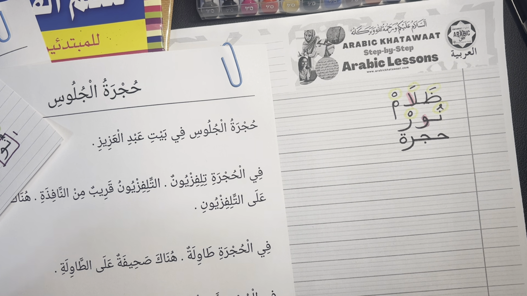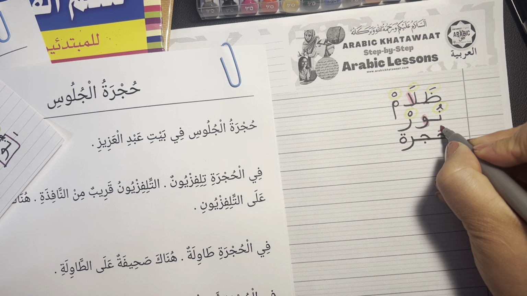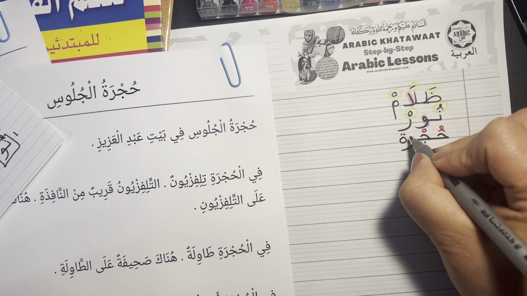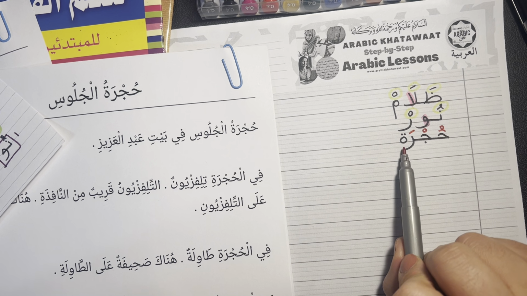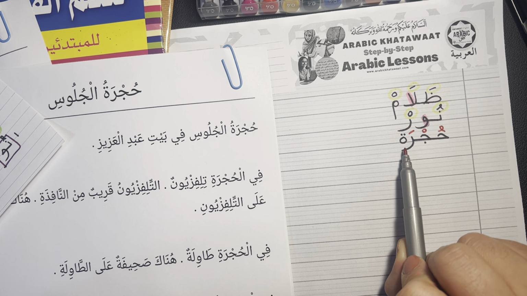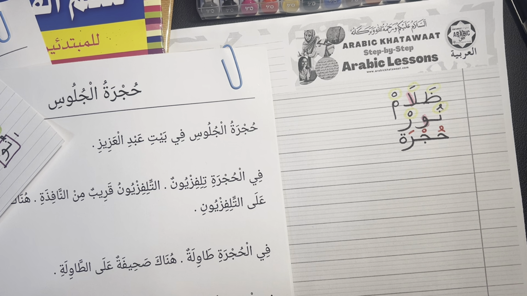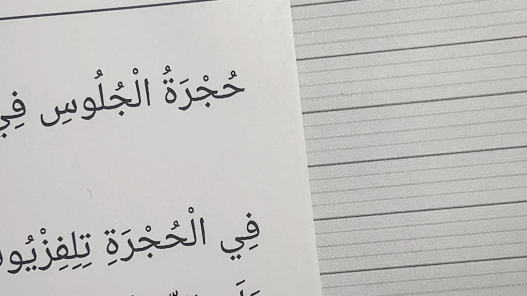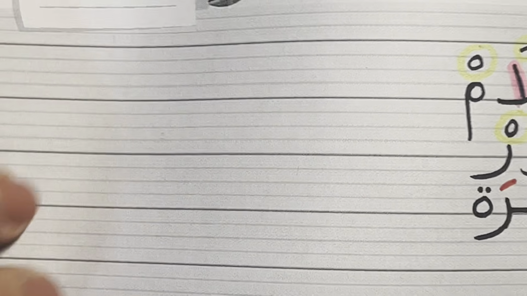I will color code. That way I can recognize the short cases. حجرة. We learned in previous lessons that we don't pronounce the ta marbuta or the circled ta. Let me zoom in so you can see the word closely. Okay, just a moment. There you go.